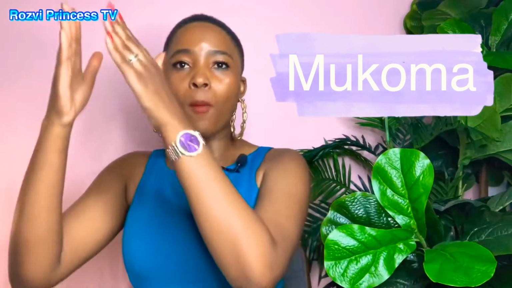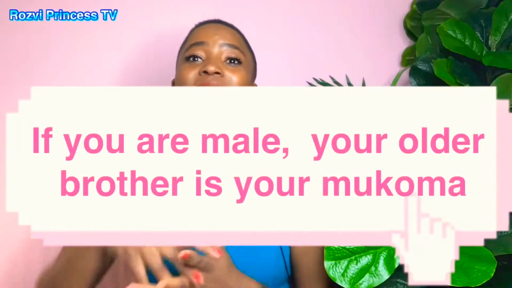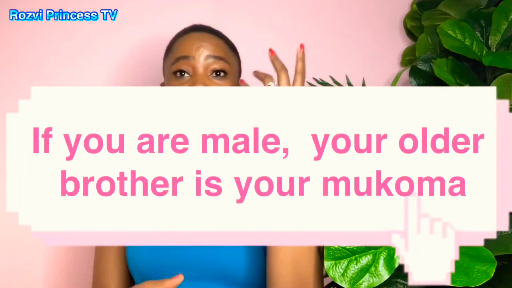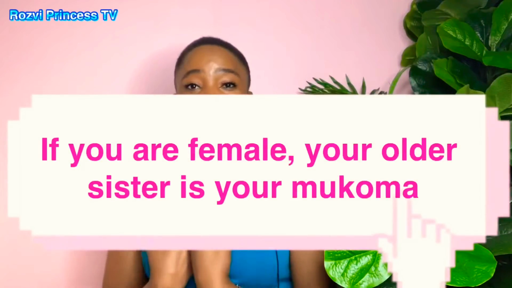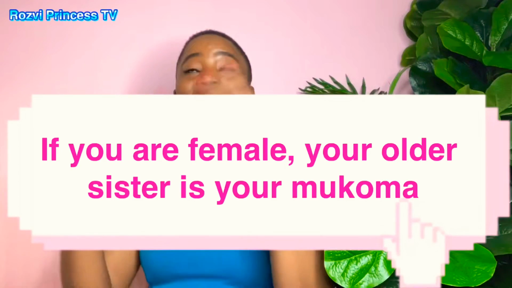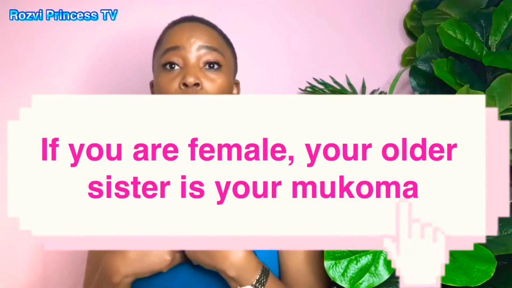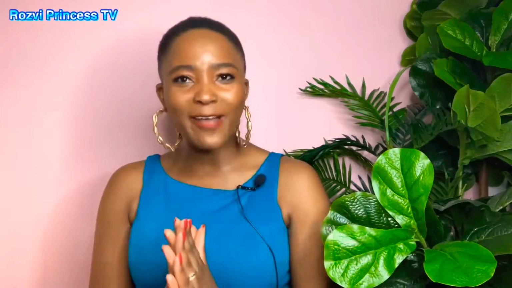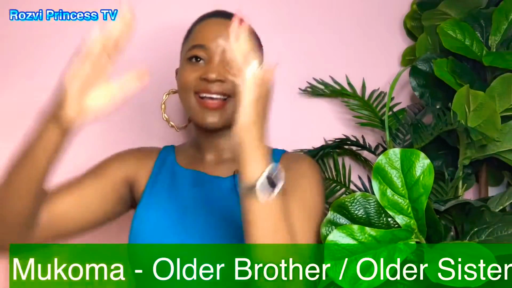Then the next word that I want to teach you is the word mukoma. Mukoma basically means your elder brother or your elder sister. So if you're a girl, like if you're a lady like me, my sister, I say mukoma wangu because she is my sister. You have to know that word, right? If you are a boy or a man, your elder brother, you still say mukoma because they are elder. I hope you get it.